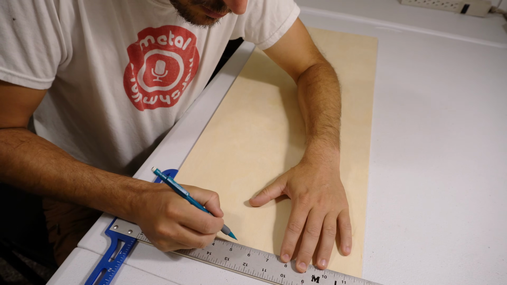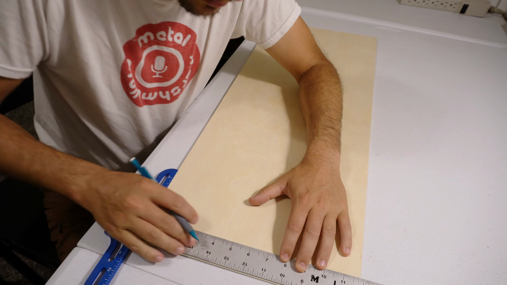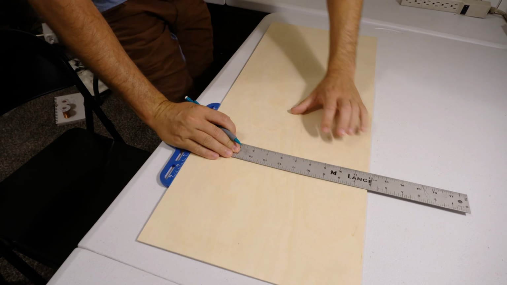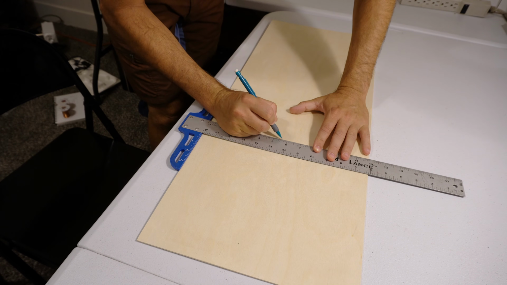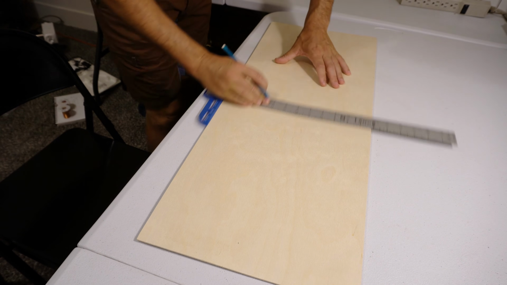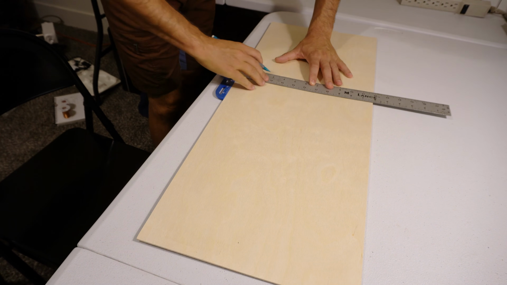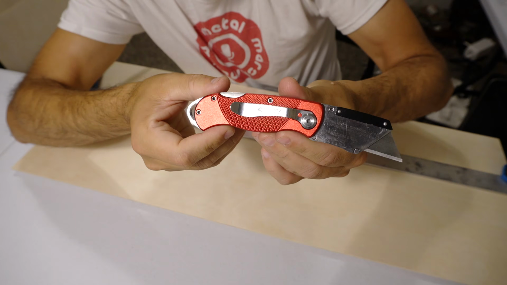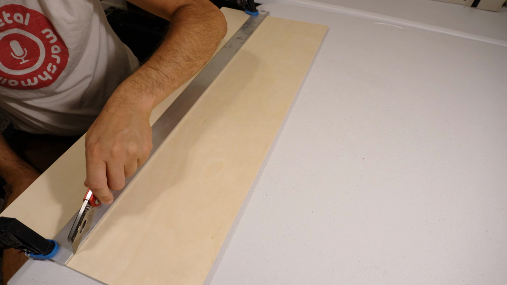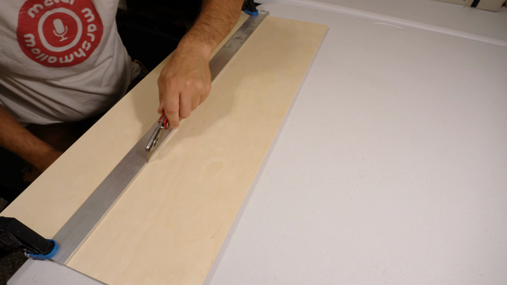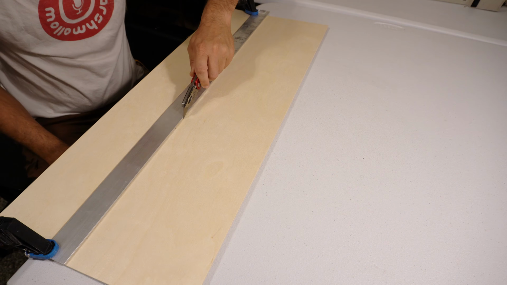And I designed it so this whole thing can be made out of a single sheet of 20 by 30 inches or 500 by 750 millimeter plywood. And the length of the plywood kind of determines the length of the finished instrument. So I'm just going to cut this to width, and I'm going to do that just using a utility knife. And I happen to have this long piece of aluminum bar stock that I can use for a straight edge.